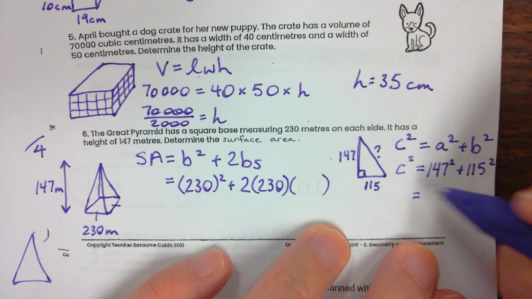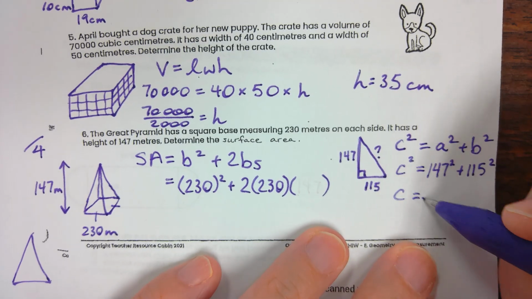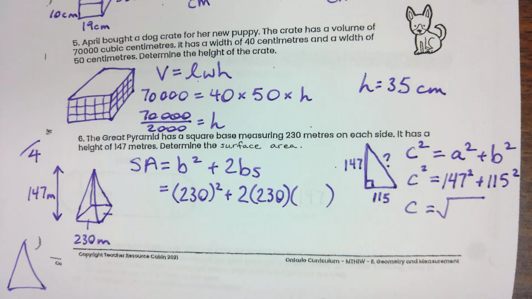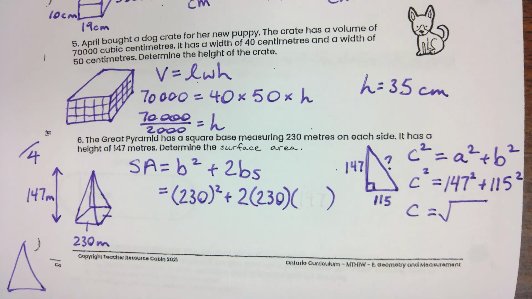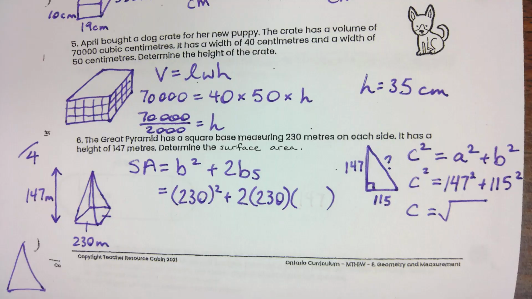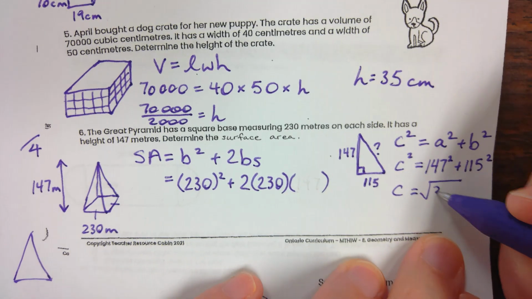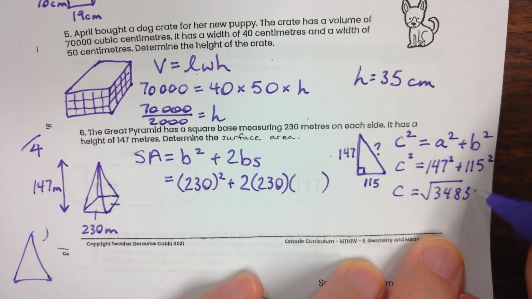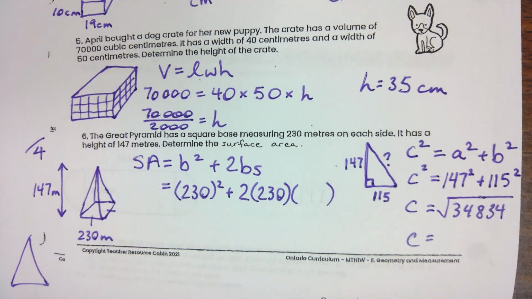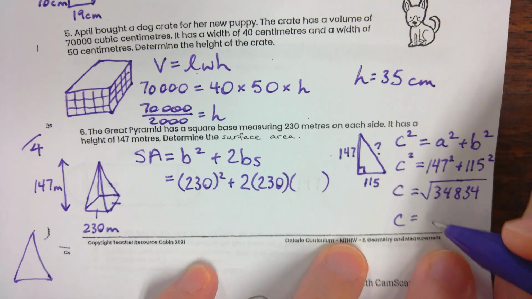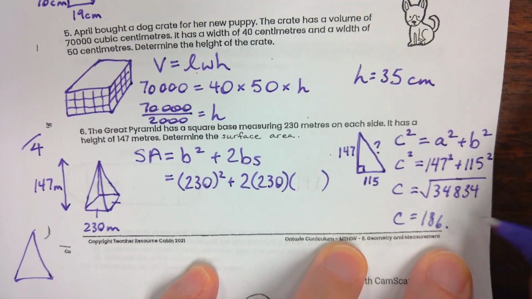So then c equals the square root of 147 times 147 plus 115 times 115, which is 34834. So c equals the square root of that, 186.64.